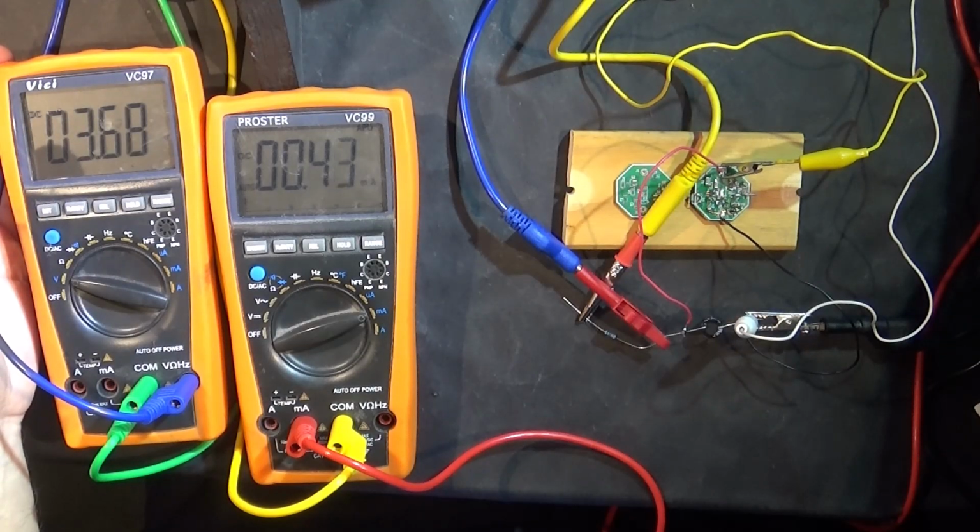So we are going to increase the supply to 7 volts. You're taking my word for it here. And again, the capacitor's charging up, the voltage gets to 7.5 volts, the voltage has come up a bit further.